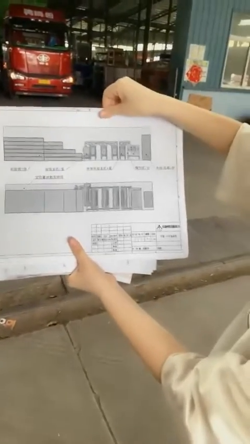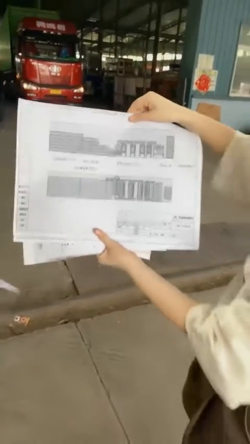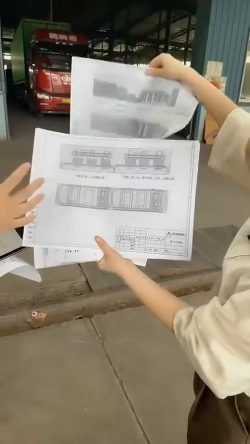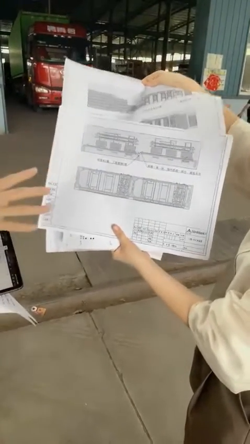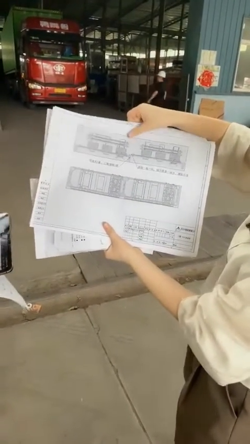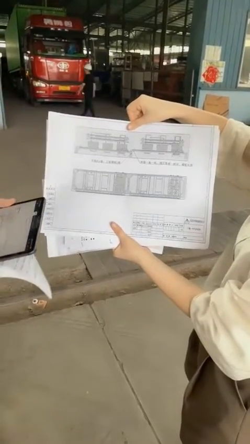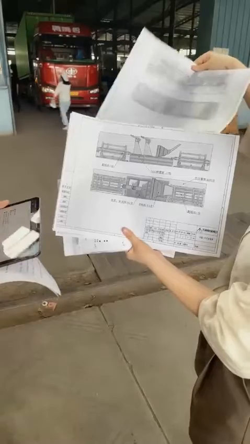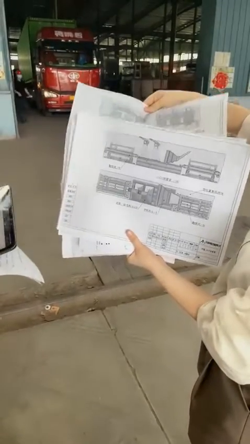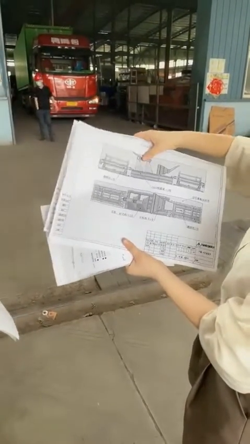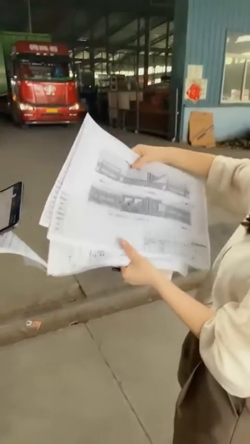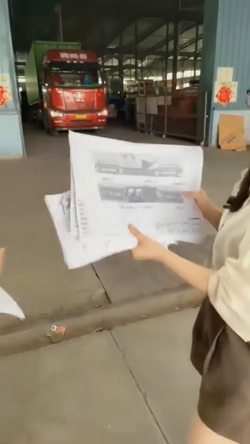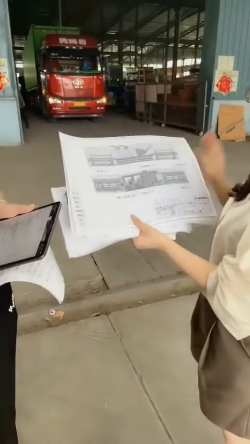This is the loading plan. You can see these drawings, a 3D simulation. We simulate putting different parts into the containers, so that in advance we know in which container we put which part, and we try to use all the space in the containers, so that we can save cost and space.